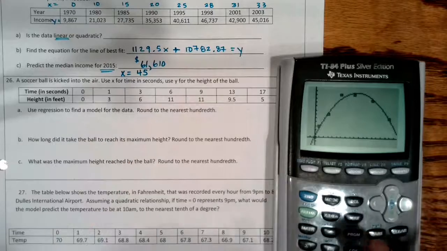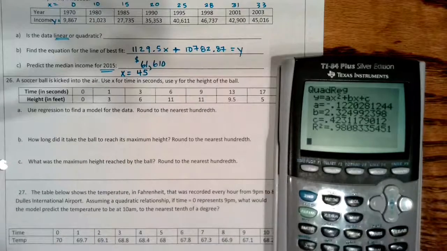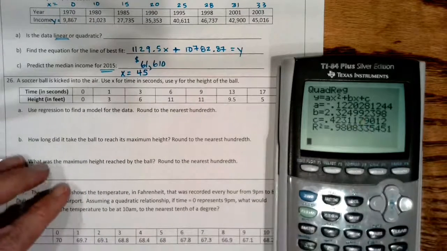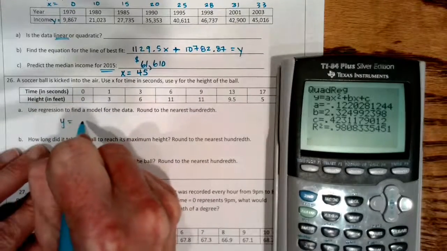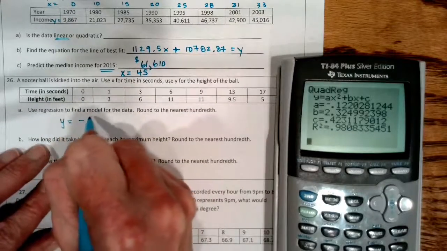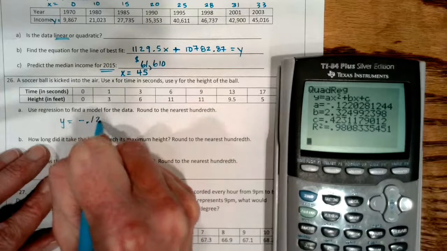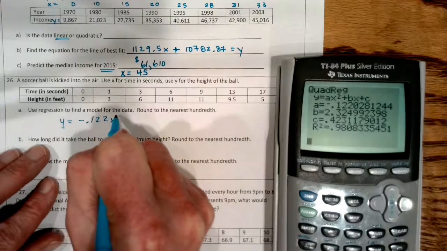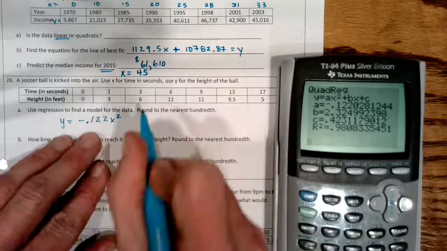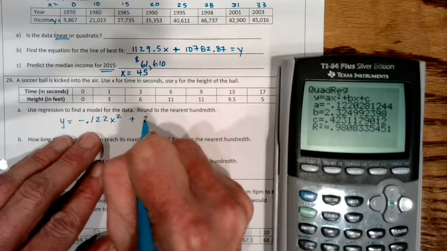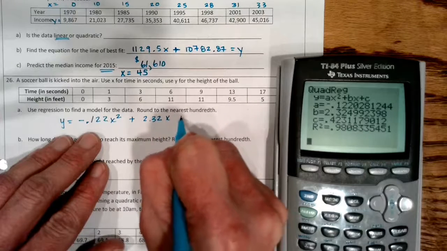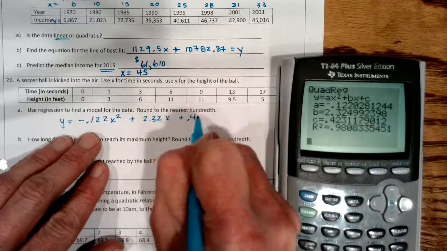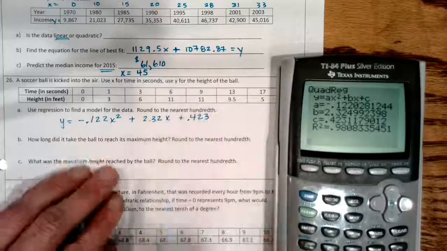So we'll go back to my home screen, and there it is. I have y equals negative 0.122x squared, remember it's quadratic, plus 2.32x plus 0.423.